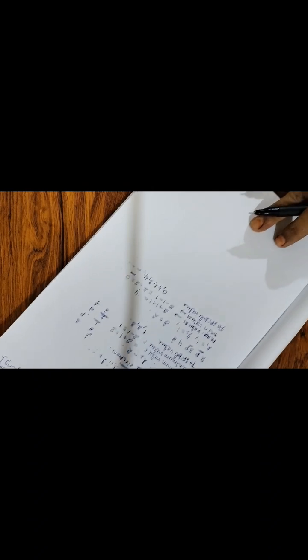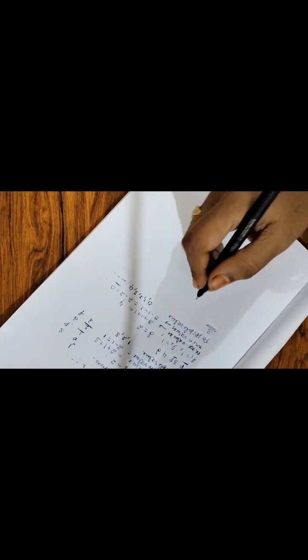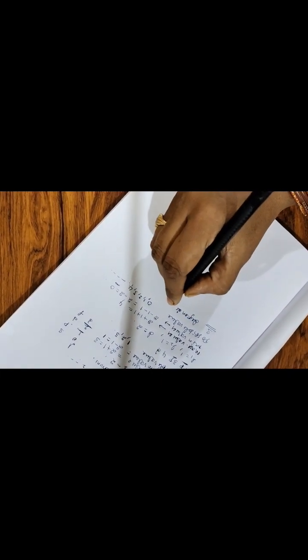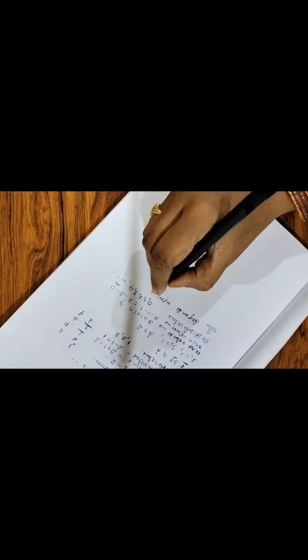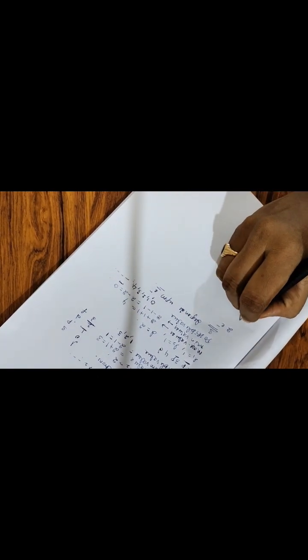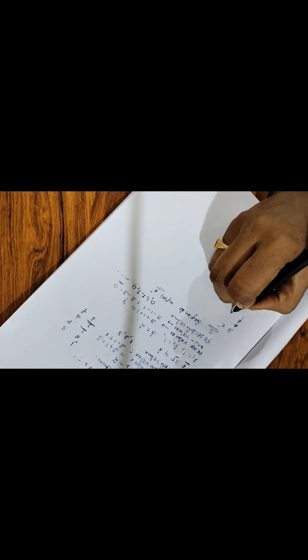Now let us move to the value of S. How to find the value of S? The value of S depends upon the number of electrons present there. Now, if two electrons are present, how will the spin be? Either the spin will be in the same direction, parallel to each other, or the spin will be anti-parallel to each other.